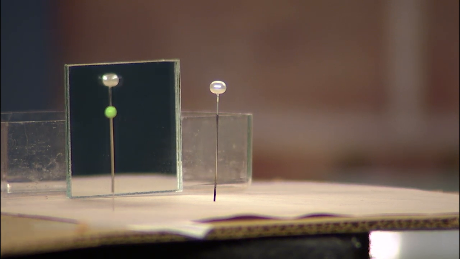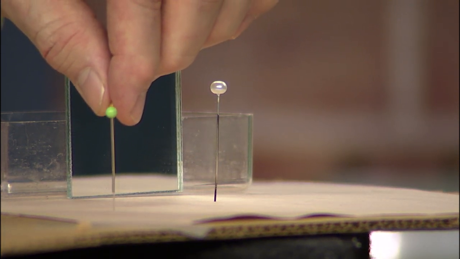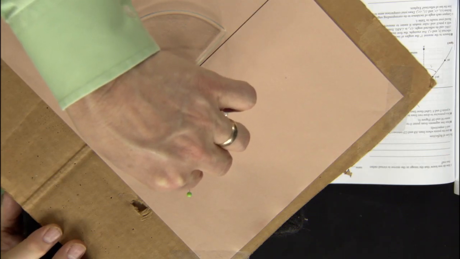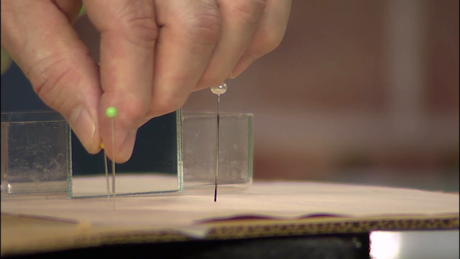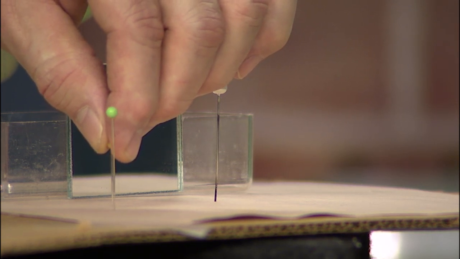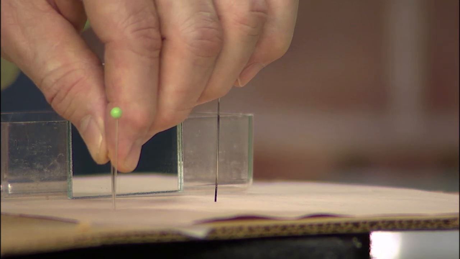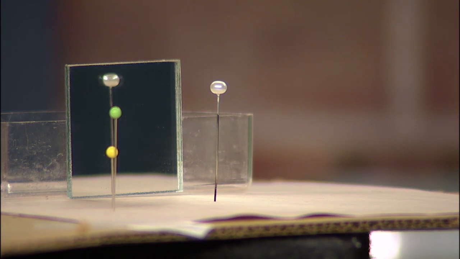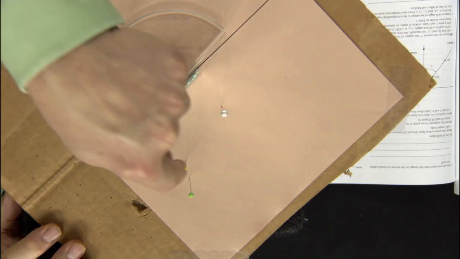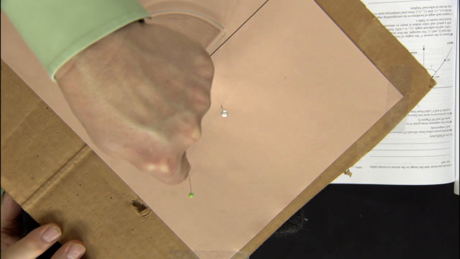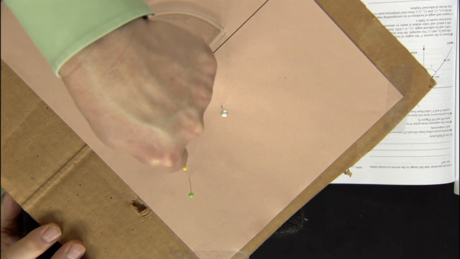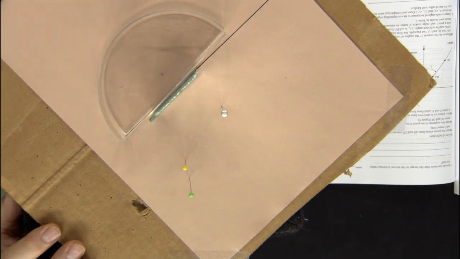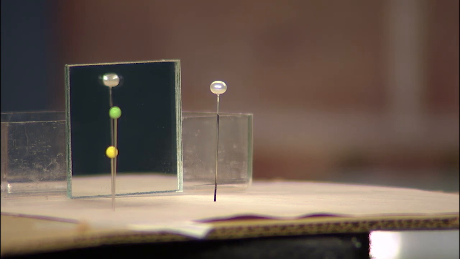Now I'm going to take a yellow pin and put it so that it is in line. There we go. Okay, can you see how that, now let's look at the overhead. See how I put the yellow pin behind the green one. Probably could have had it a little bit further back. Behind the green one, and then when you look at the other camera, you can see how those three line up.